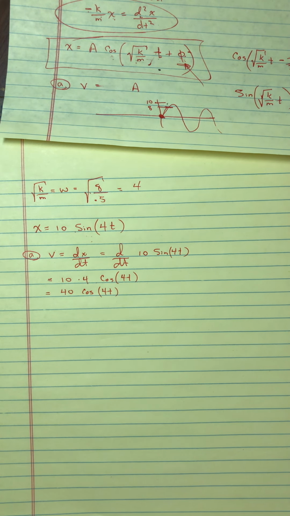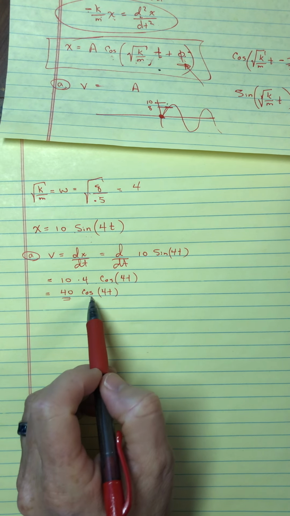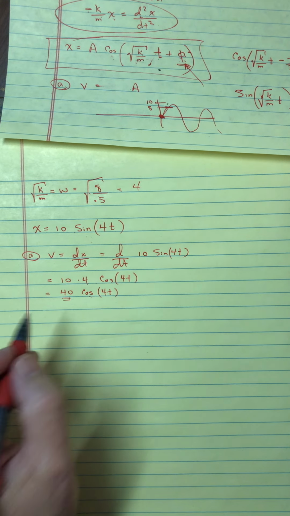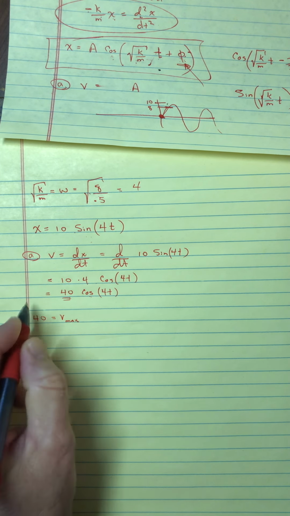And of course, then to get its maximum, the maximum is that value out in front, because you know the cosine function goes up and down between a +1 and a -1. So 40 would be equal to the maximum speed.